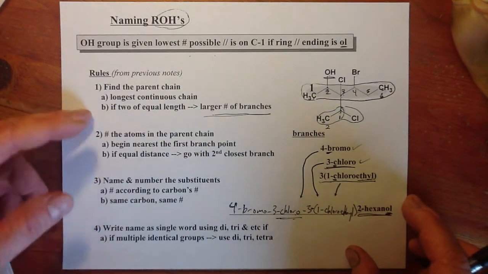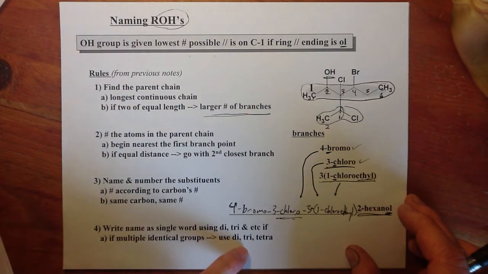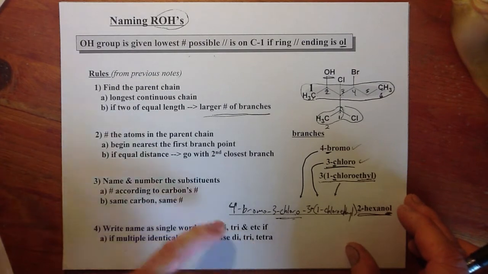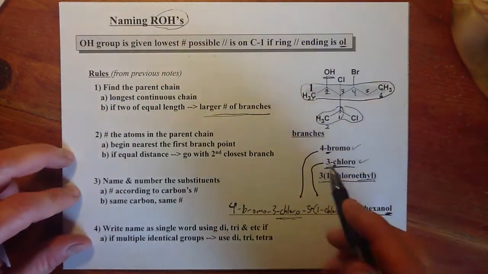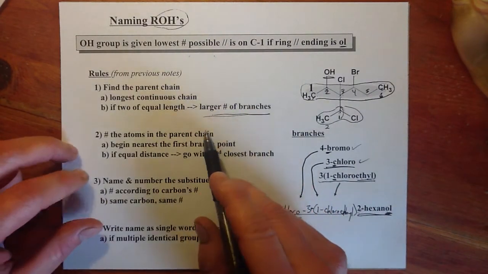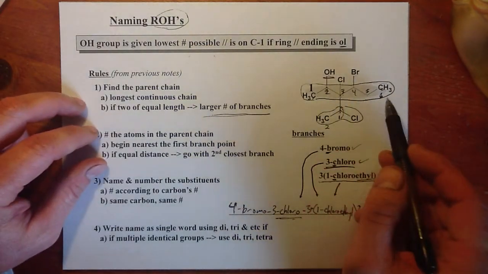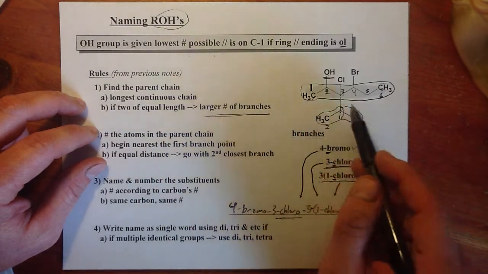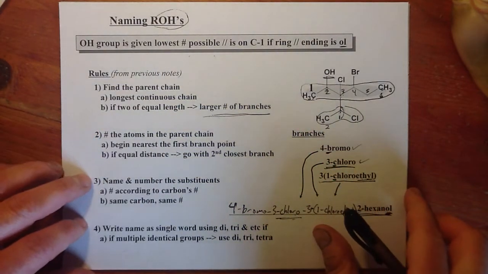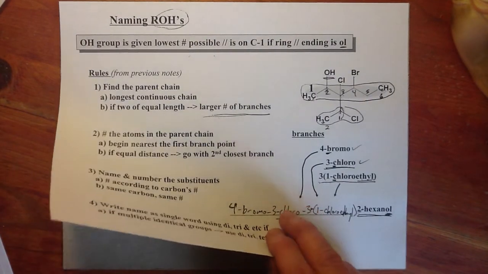So here are some other rules. If we have multiple identical groups, we can use di, tri, tetra. These are not considered alphabetically, remember that. We've already covered that the longest chain has to include the OH. We always want the larger number of branches if you ever have 2 chains that have the same number of atoms and also include the OH. You want to try and find the longest chain that has the largest number of branches. So that's just some review of the naming for alcohols. Let's look at the properties and we'll be done.